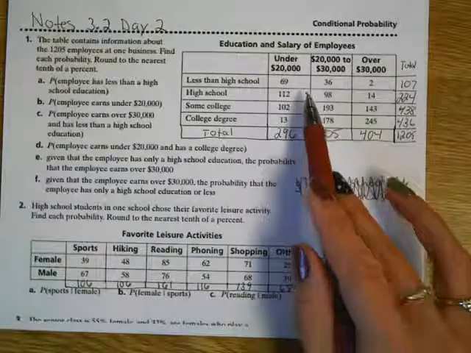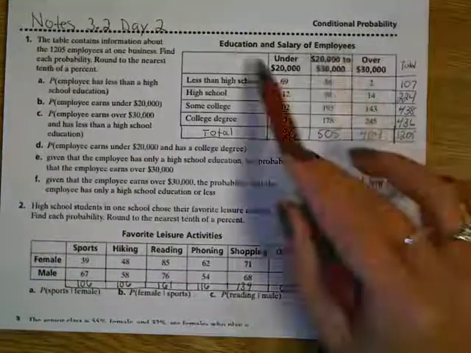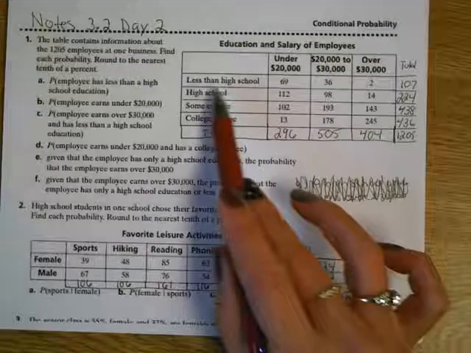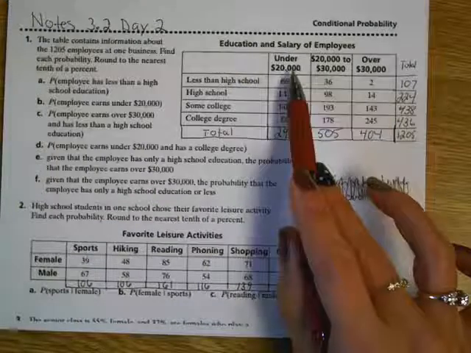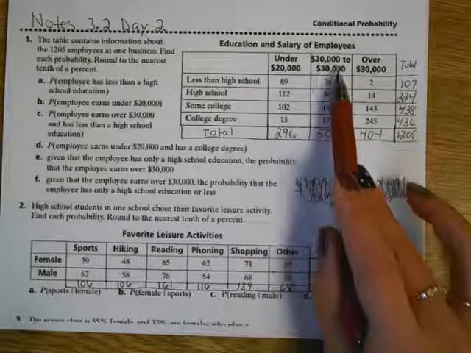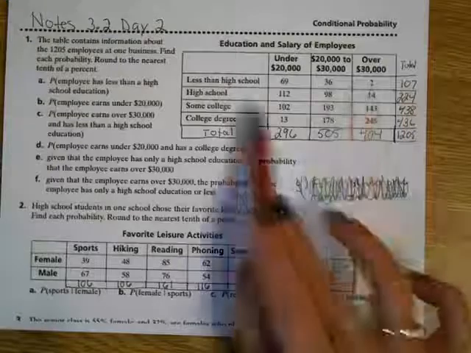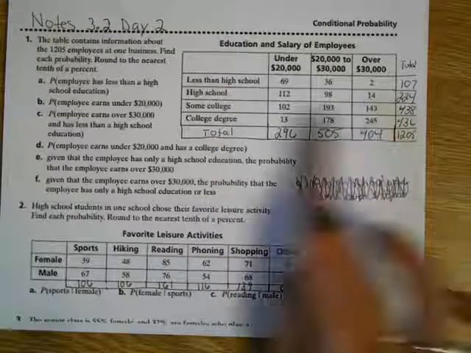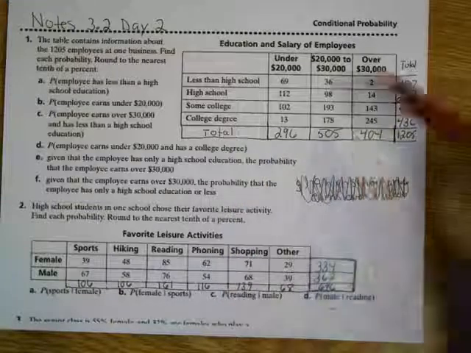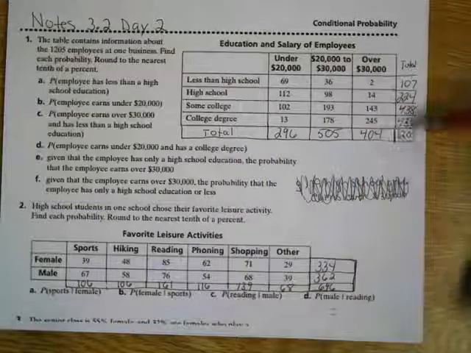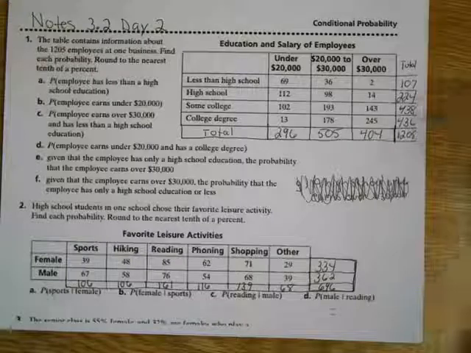And if you look at this first one, just reading the table, we've got education and salary of employees. So we've got people with less than a high school education, broken up into 3 categories: under 20,000, 20 to 30,000, and over 30,000. Then you've got high school education broken up, some college people broken up, and then a college degree. And then the totals going this way. And I added all the totals in just to save us some time.